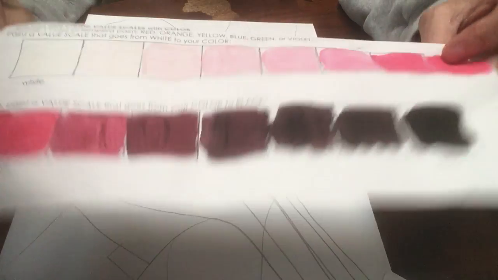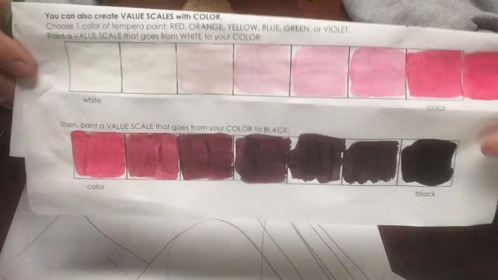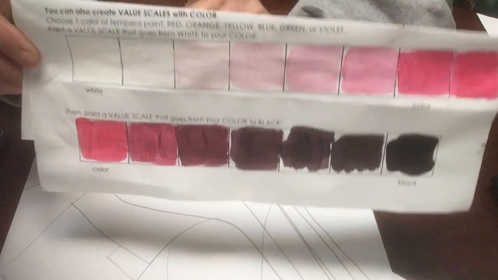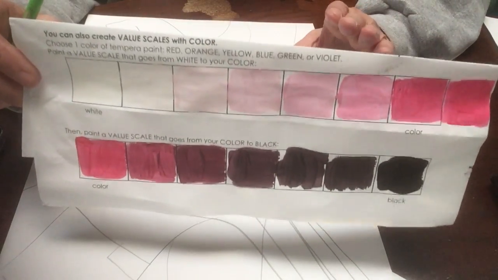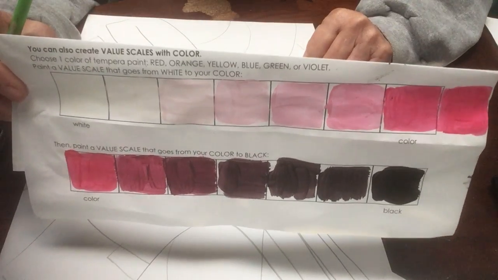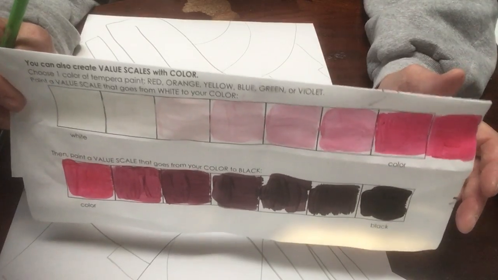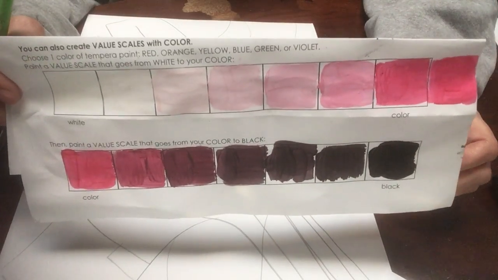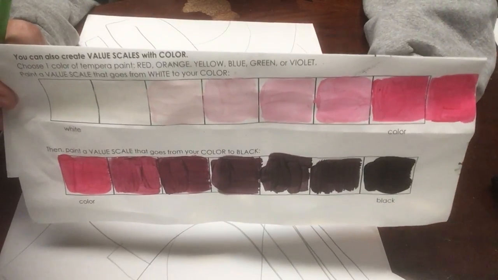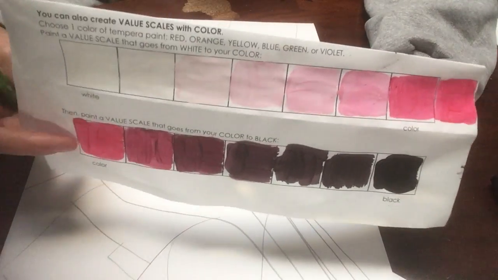You're going to go back to your sketchbook and draw 2 value scales, and decide what color you're going to use as the main color for your monochromatic music. It doesn't have to be a primary color. It could be a secondary color like orange, purple, and green.